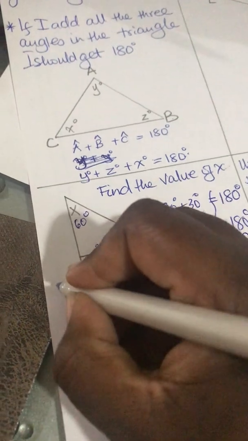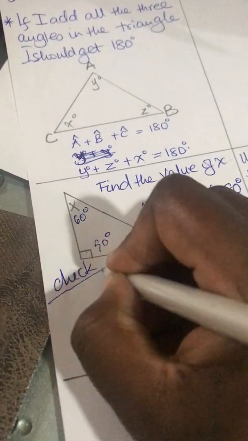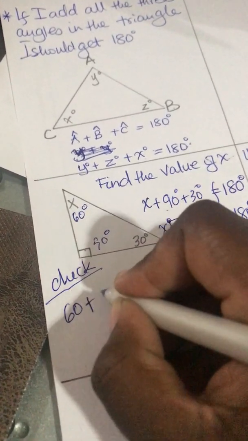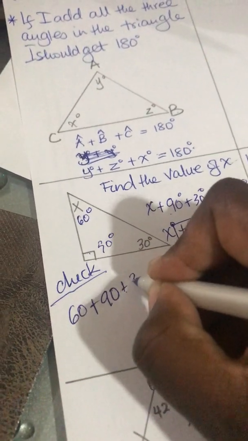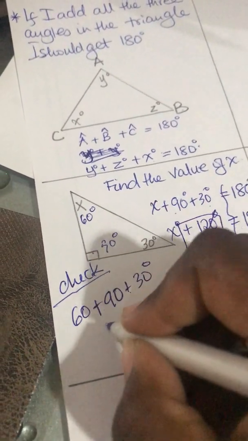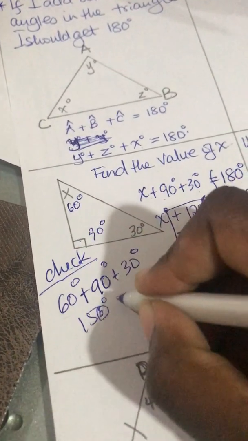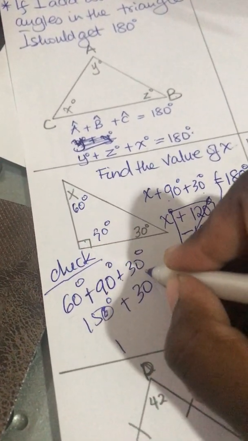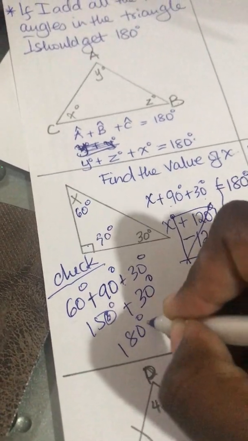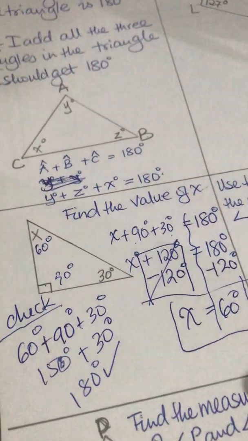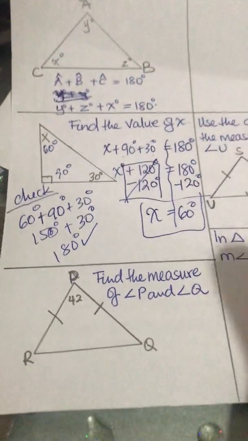And then I check. 60 plus 90 plus 30. 60 plus 90 is 150. 150 plus 30 is 180 degrees. And I am correct. Let's do this one.